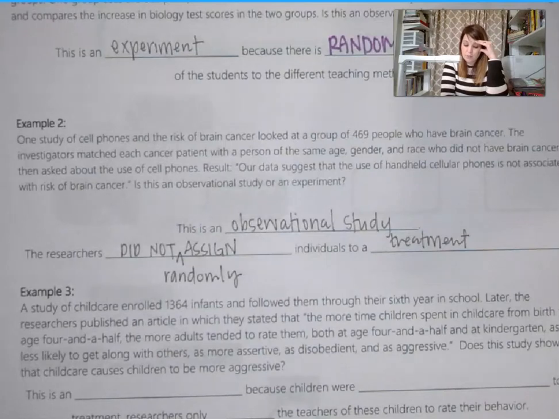Later, the researchers published an article in which they stated that the more time children spent in childcare, from birth to age 4.5, the more adults tended to rate them, both at age 4.5 and at kindergarten, as less likely to get along with others, as more assertive, as disobedient, and as aggressive.